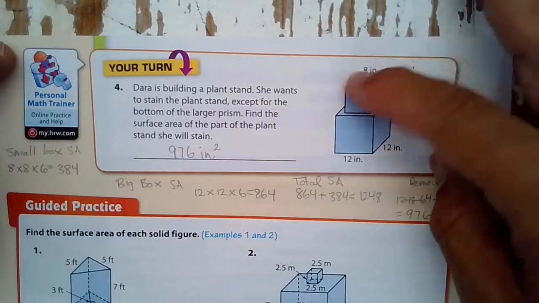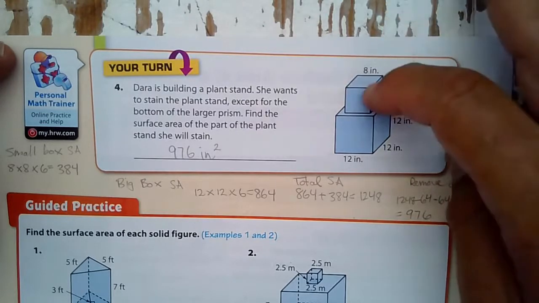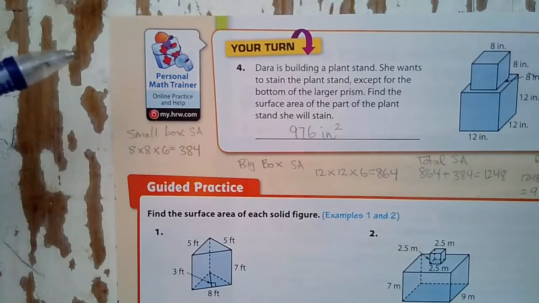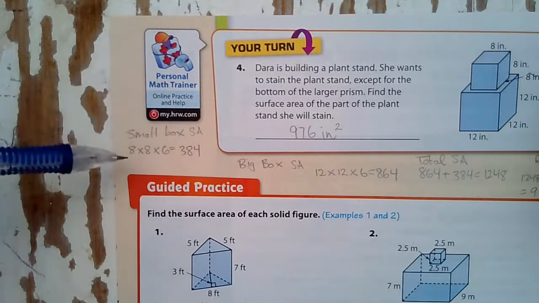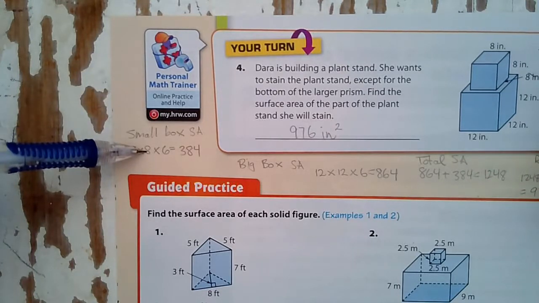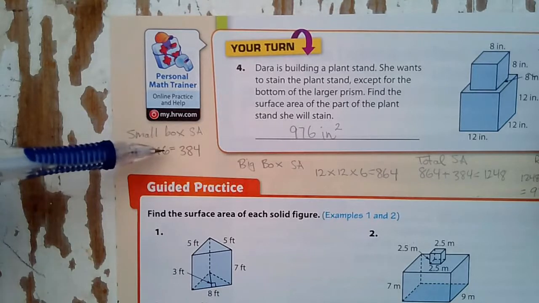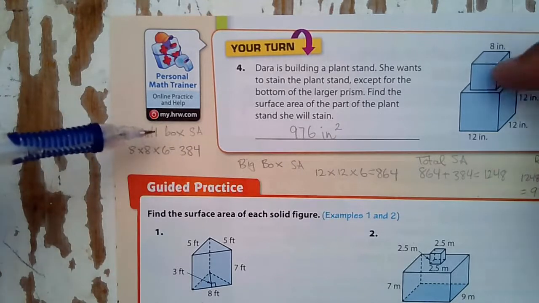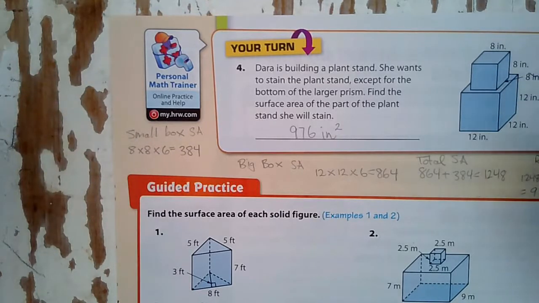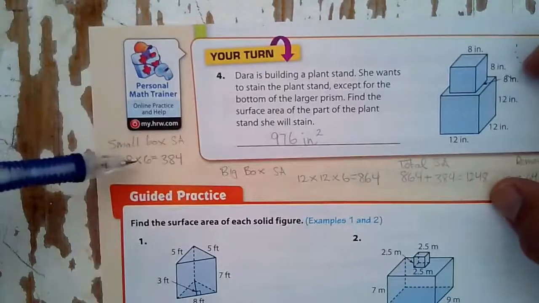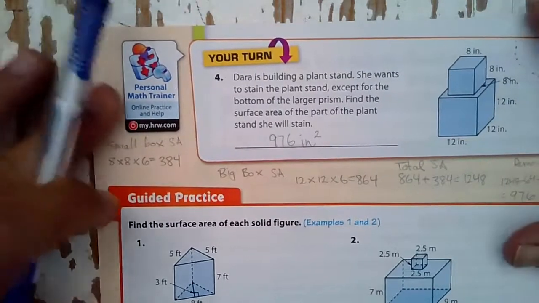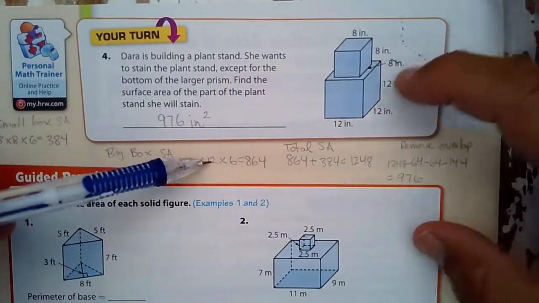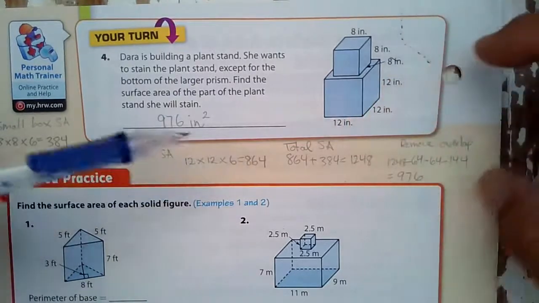Surface area of the small box, they're all 8s, and there's 6 of them. So I decided to just go with, okay, I didn't use the perimeter of the base and that whole formula. I just thought, well, 8 times 8 is the area of one of these sides, and there's 6 of them. So that's 384. That's the surface area of the small box. All sides, all 6 sides. I actually could have done it by 5. But anyway, the surface area of the big box, well, each side is 12 by 12, and there's 6 sides total, 864.